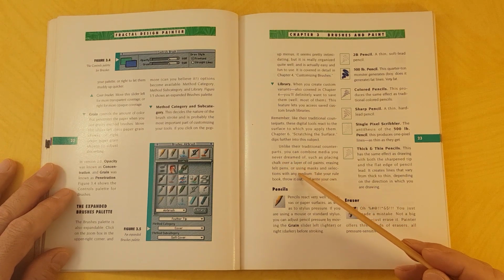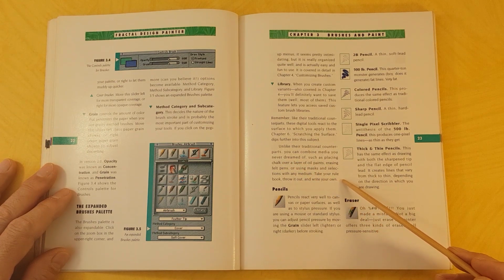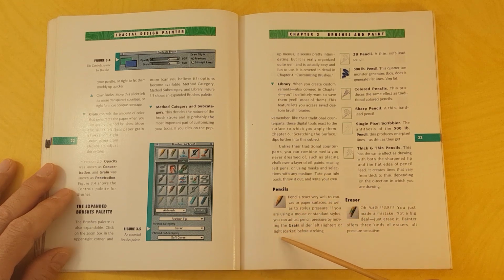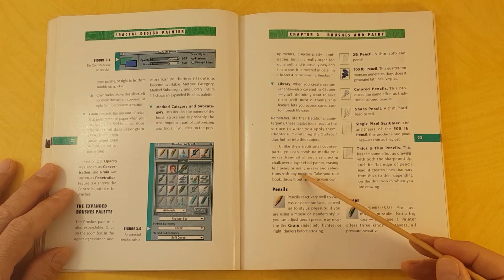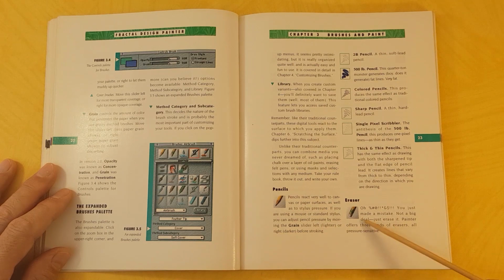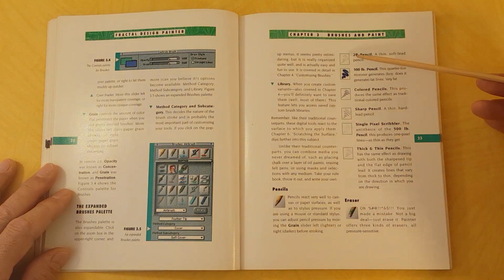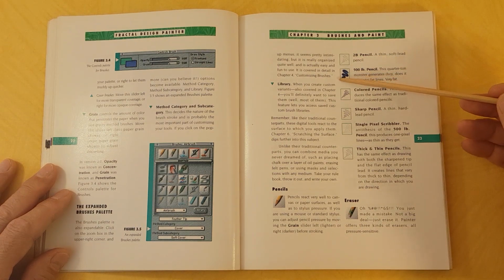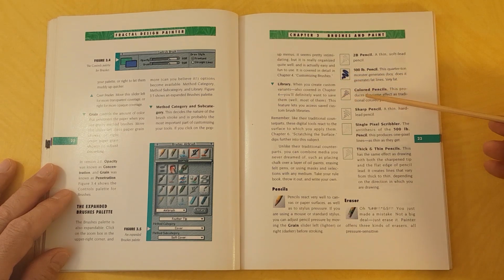Let us see which brushes we have. Here we have pencils. We have various types of pencils, from 2B to very fat pencil, color pencils, sharp pencils.